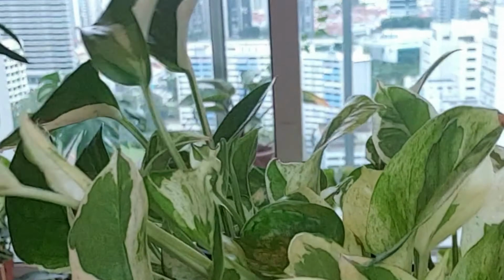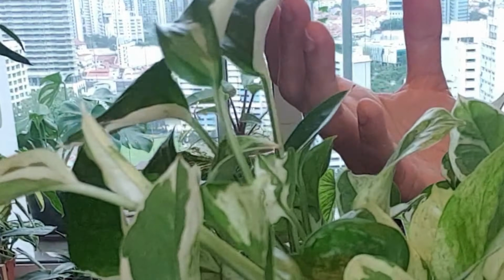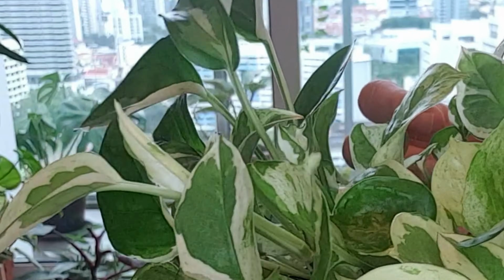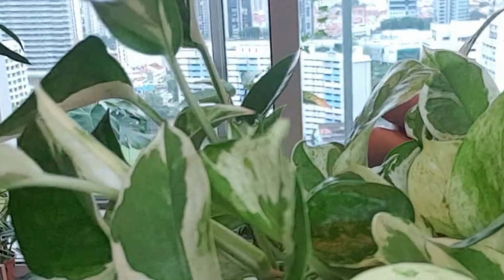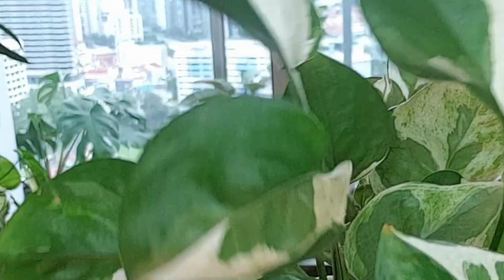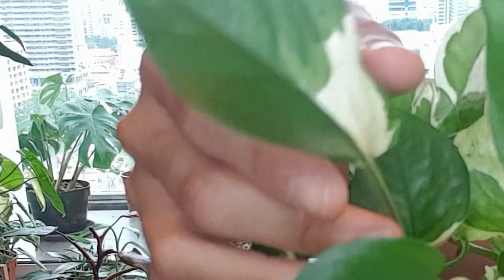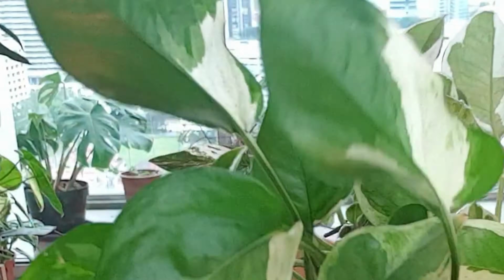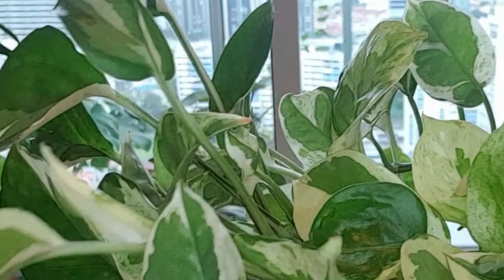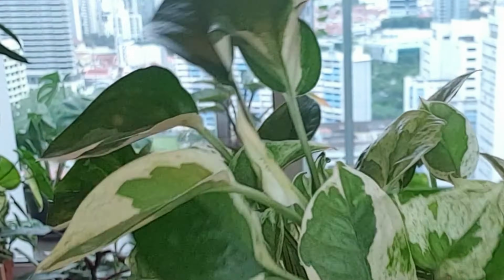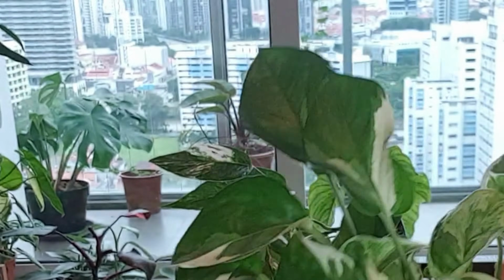So I think if you give it very bright light, it will produce more variegated leaves. But if the light levels are lower, you'll get greener leaves, which is still very beautiful. So there is a mixture of different variegation in this pot, and yeah, it propagates easily as well.